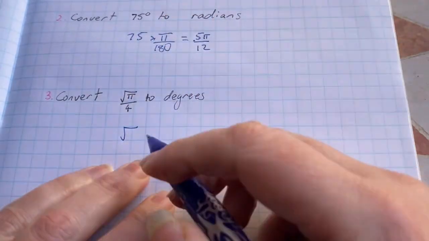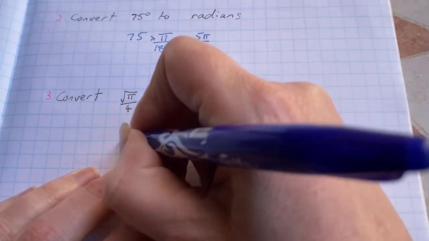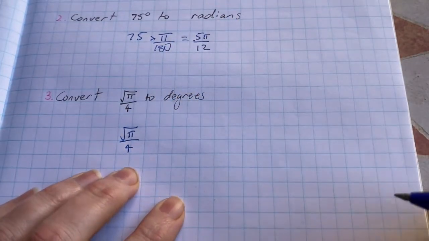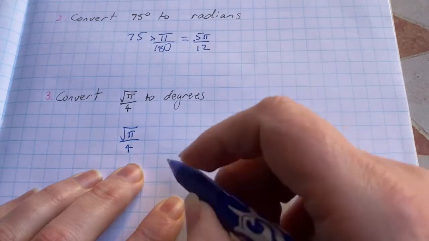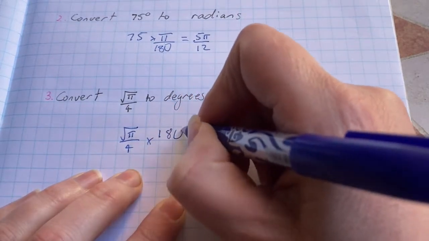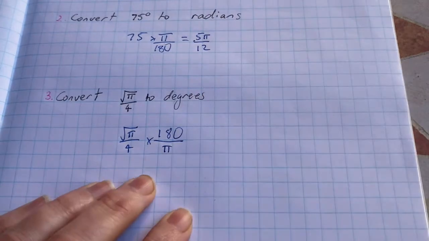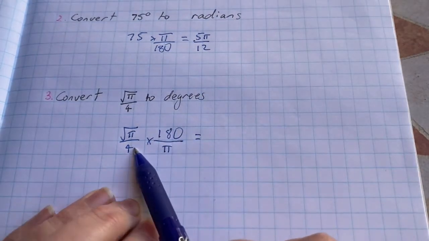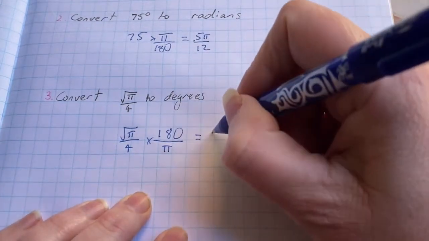You can try that. Try putting the square root of 180 into your calculator. Try replacing the pi with 180 and see that you do get a different answer. So for this one, we do need to convert by multiplying by 180 on pi. Now, if we wanted that in exact form, the 180 over 4 is 45.